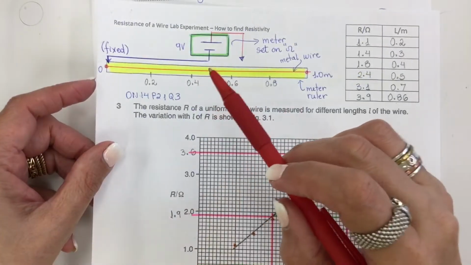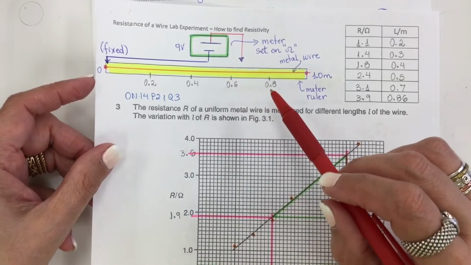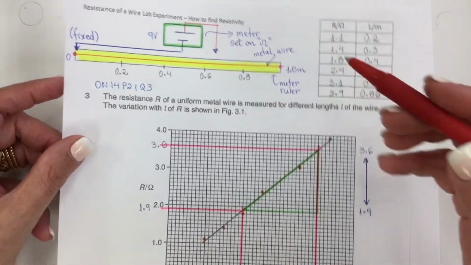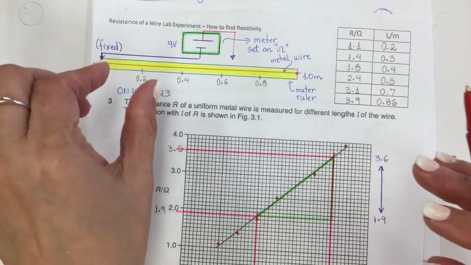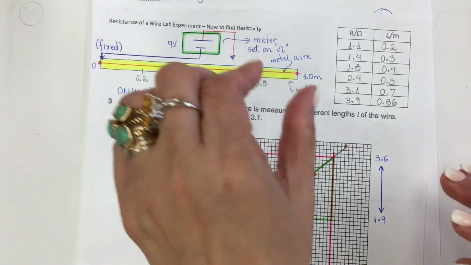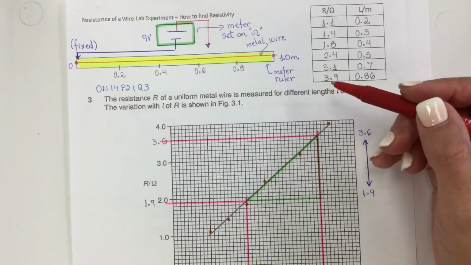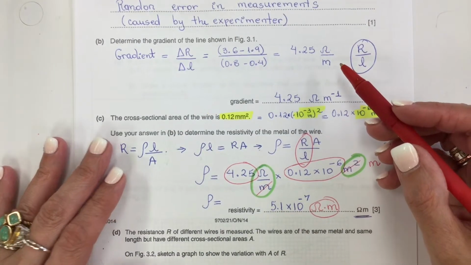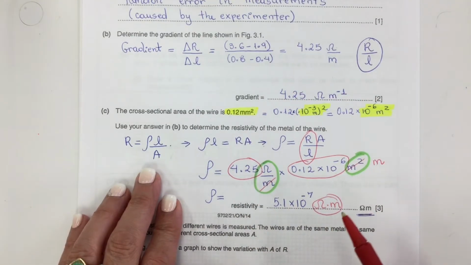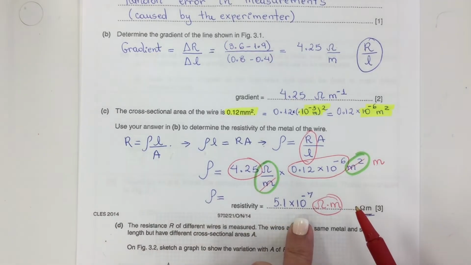So it's possible to calculate the resistivity of a wire by taking a length of the wire and measuring different segments and measuring the resistance of this wire, and use this data to calculate the gradient and use this formula to calculate the value of the resistivity of this wire.